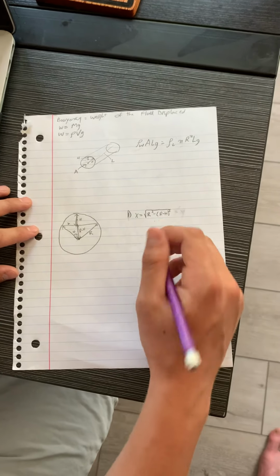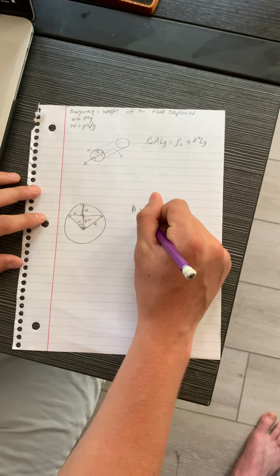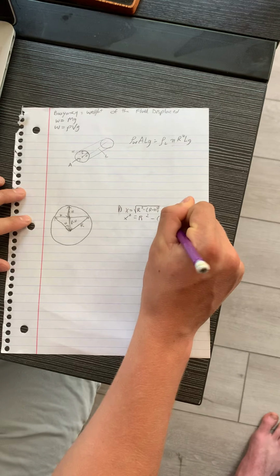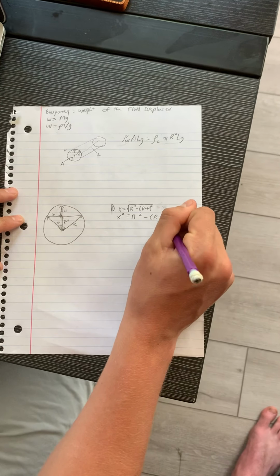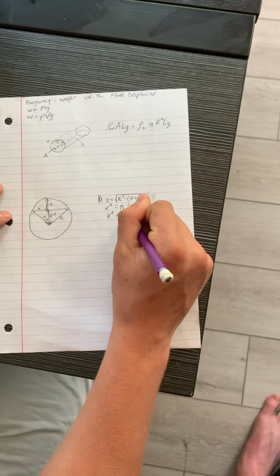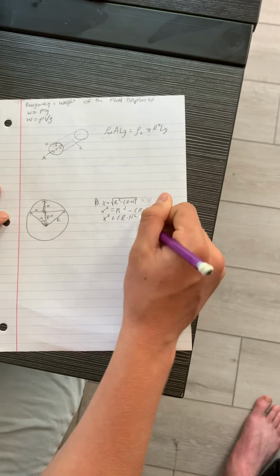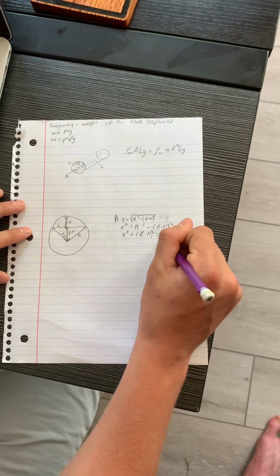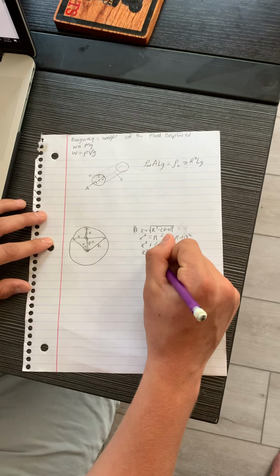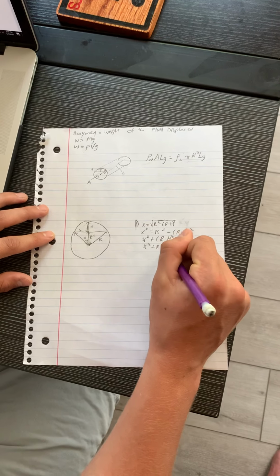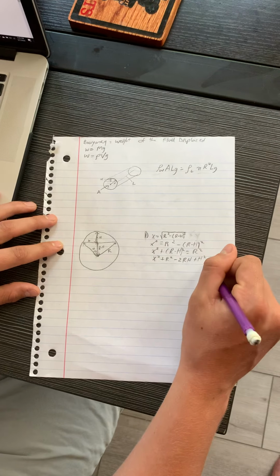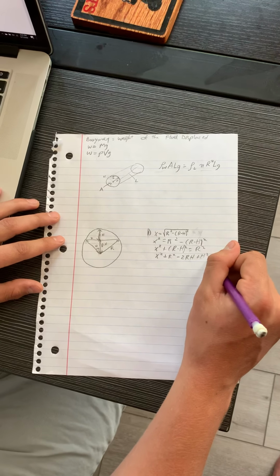Then you can expand that out: x squared is equal to r squared minus (r minus h) squared to get rid of the square root, and then you can add the (r minus h) squared to the other side to make things easier. From there you can expand, so x squared plus r squared minus 2rh plus h squared is going to be equal to r squared.